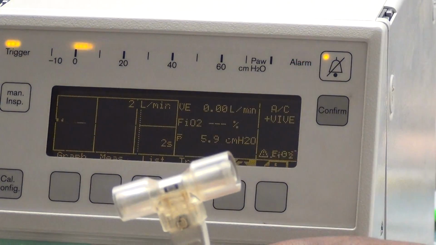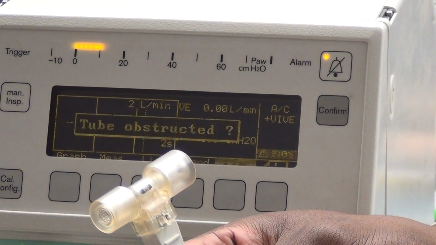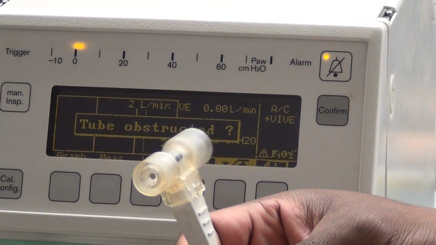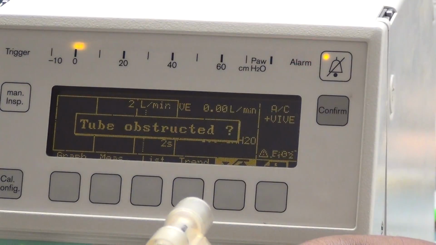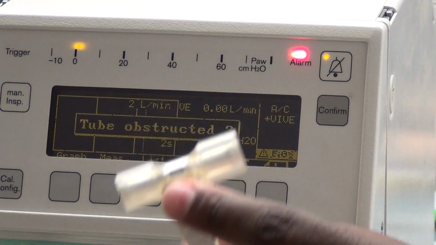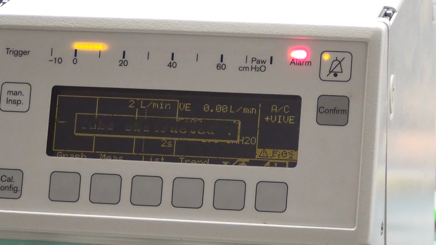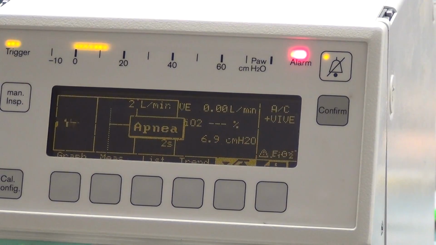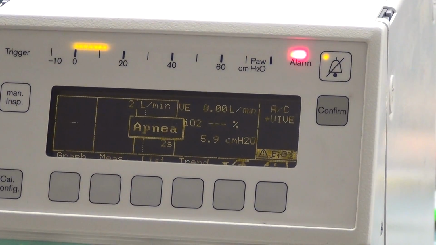Now, the thing to notice when you calibrate the flow sensor is that the message pops up that the tube is either obstructed, or you may see an apnea alarm or message on the screen. That's because this sensor recognizes that there's no flow coming through the sensor. So we'll put this off to the side for now, and we'll focus on setting the actual ventilator.